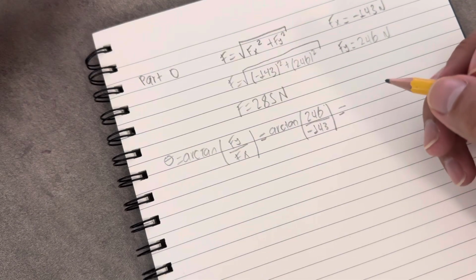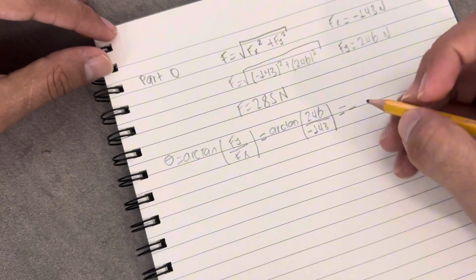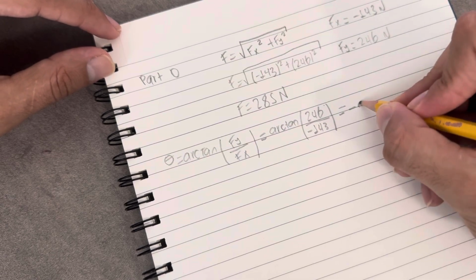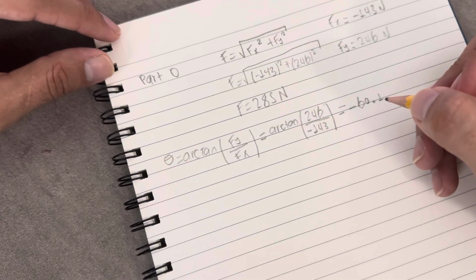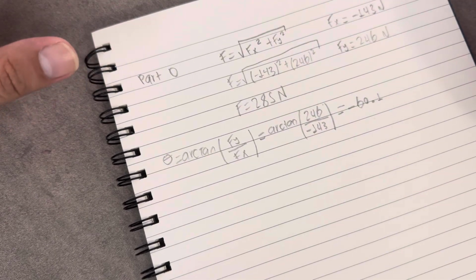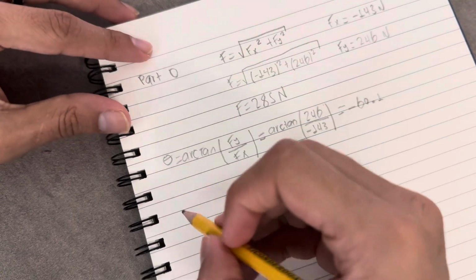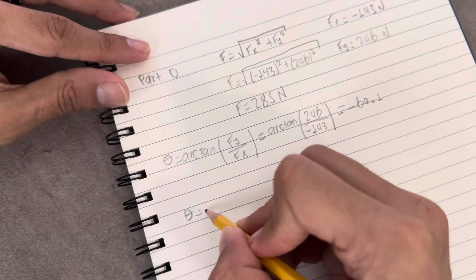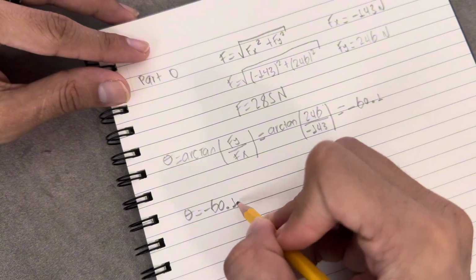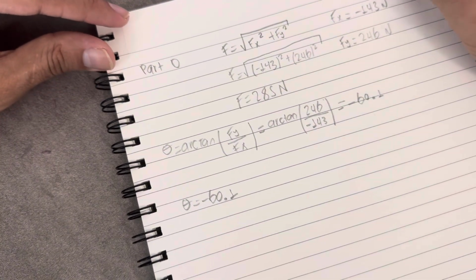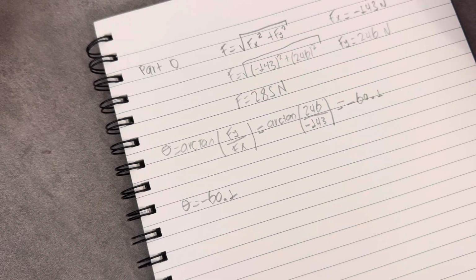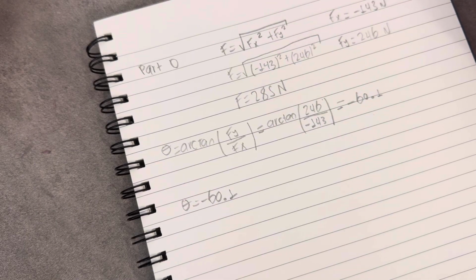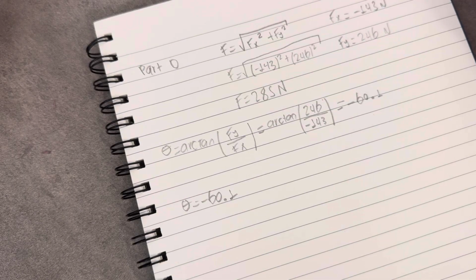This will be equal to negative 60.1. So now this is the angle, but we know that the force, force number 3, is being applied in quadrant number 2.